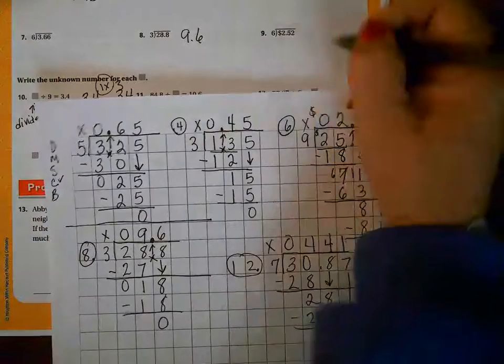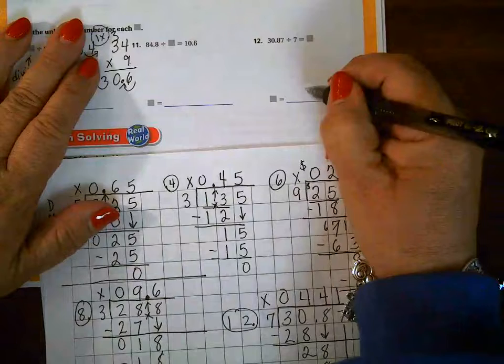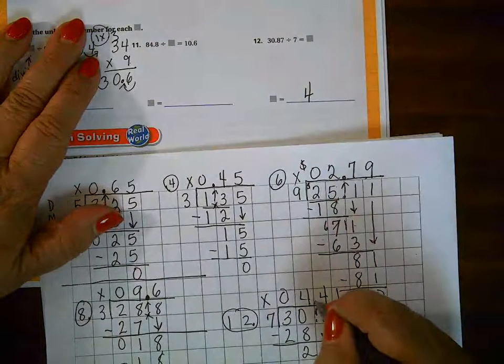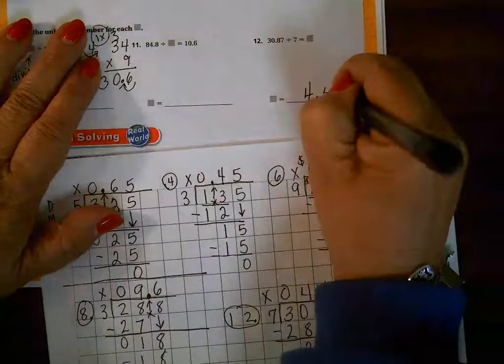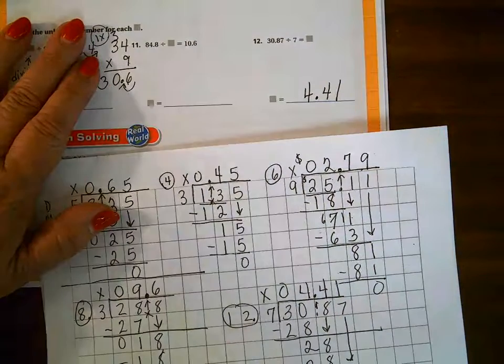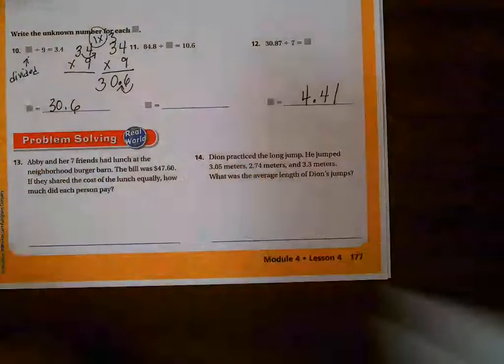So the answer is 4, and I forgot to do that, 4 and 41 hundredths. Okay, there we go. All right, let's go to number 14.